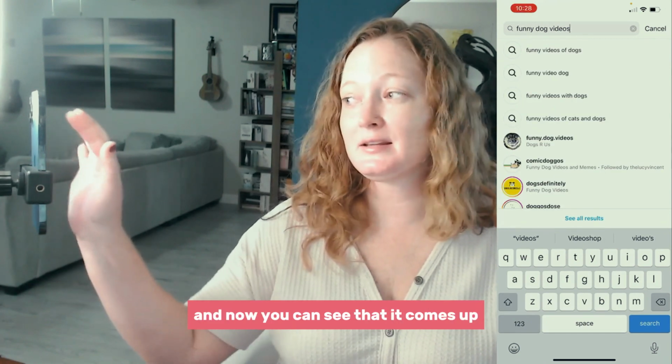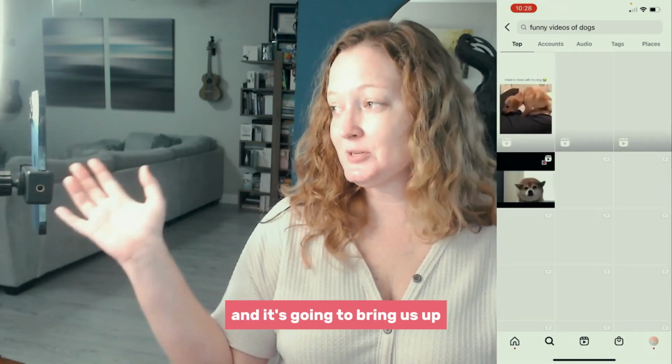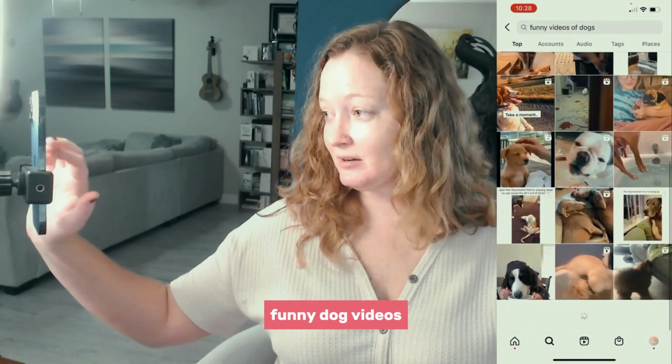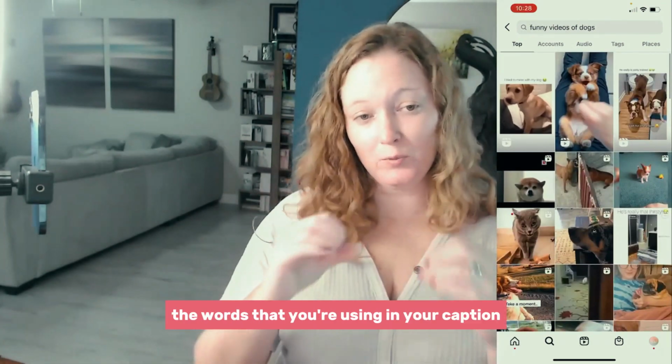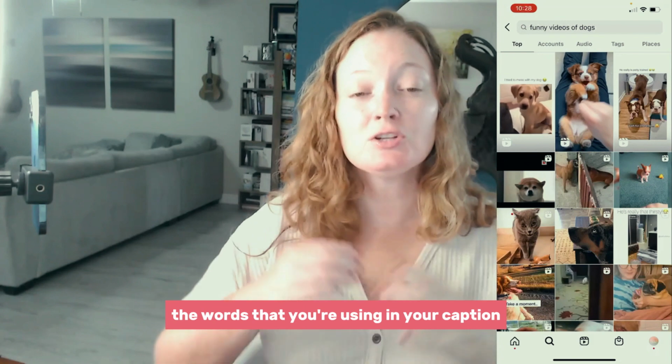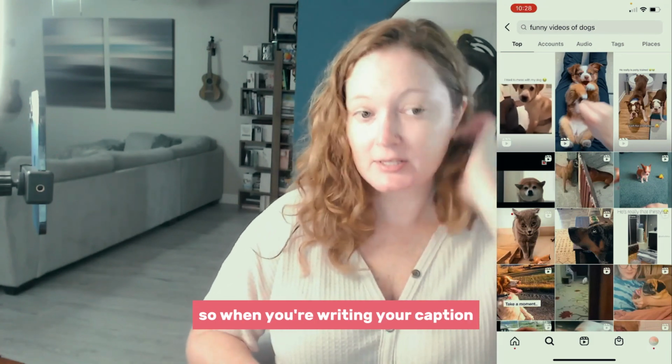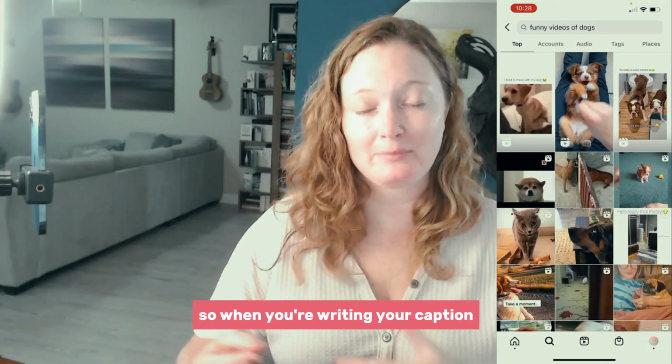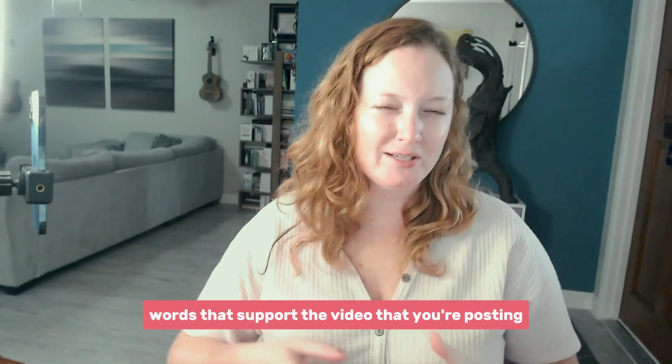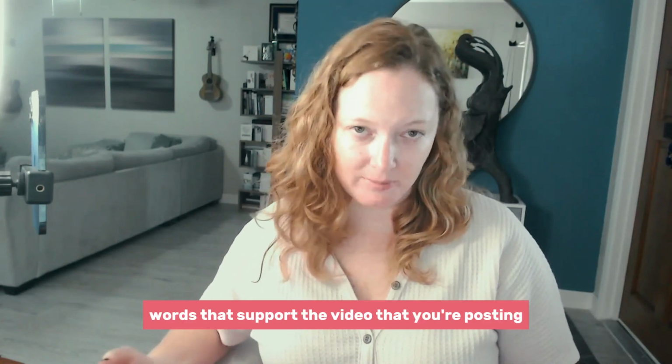And now you can see that it comes up and it's going to bring us up funny dog videos. Instagram is pulling the words that you're using in your caption to know what you're posting about. So when you're writing your caption, you're going to want to include words that support the video that you're posting.